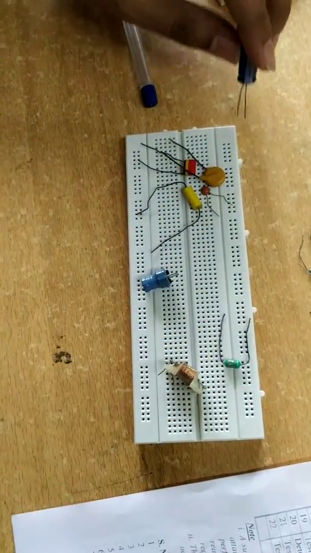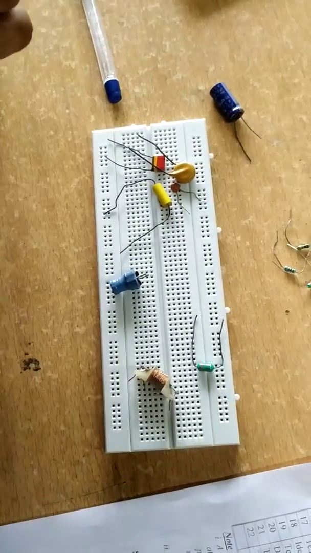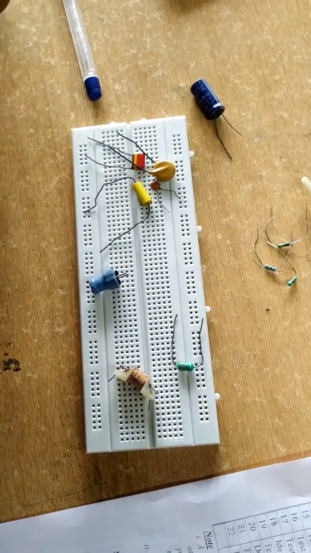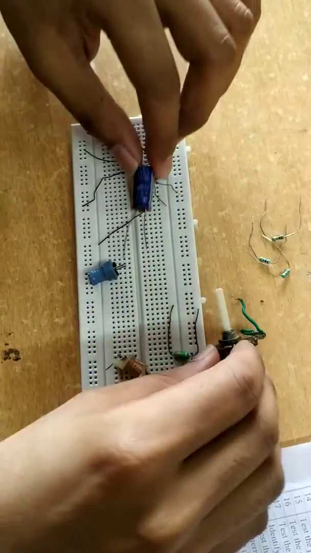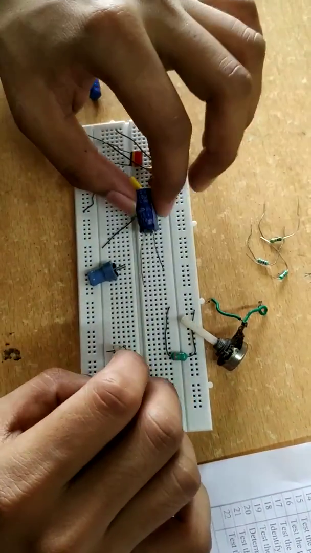So this is all about our practical number 7, where we had to identify the different types of passive components. Thank you very much. With this, this experiment is completed. Thank you.